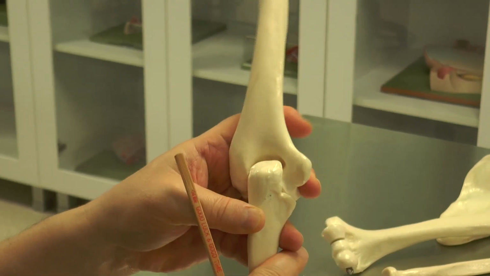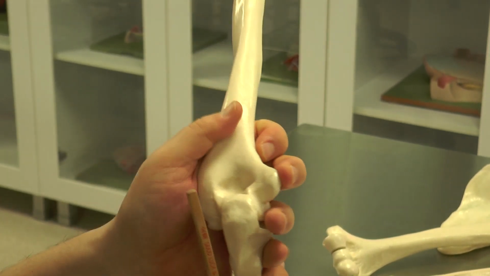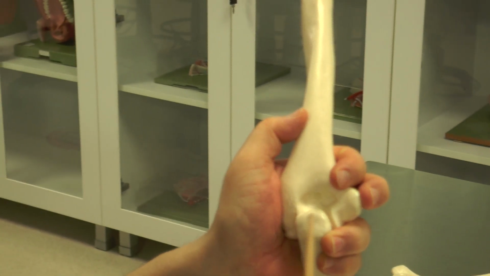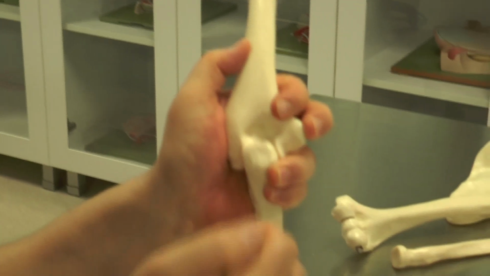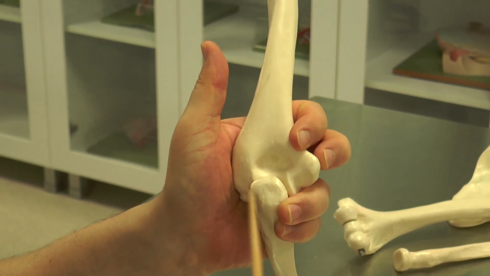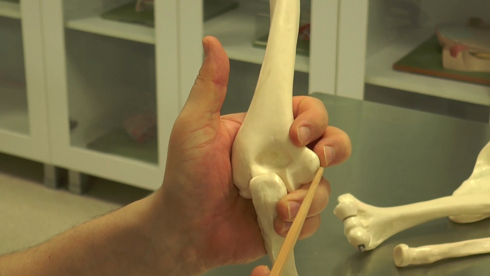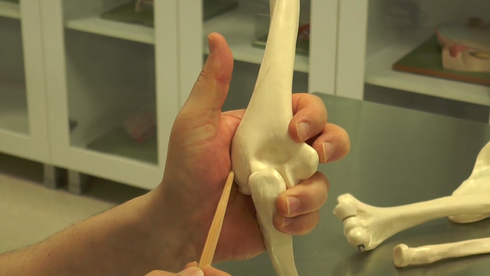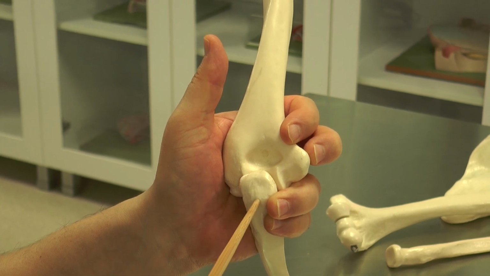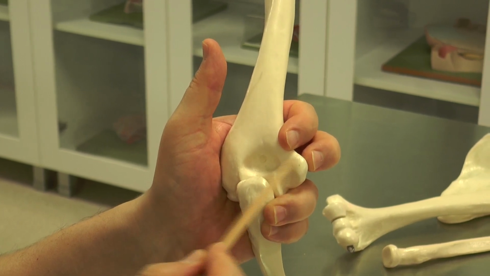However, when the arm is flexed, the tip of the olecranon moves away from the fossa. Therefore, you have a triangular shaped structure here. This is the medial epicondyle, the lateral epicondyle, and this is the tip of the olecranon, the posterior surface of the olecranon. So we have a triangular structure here.